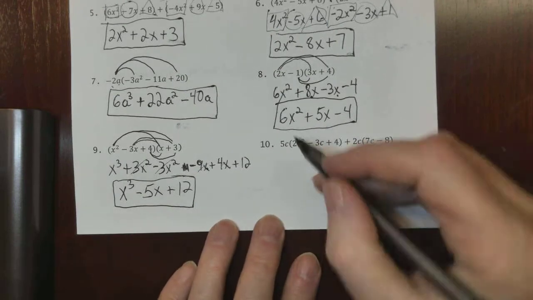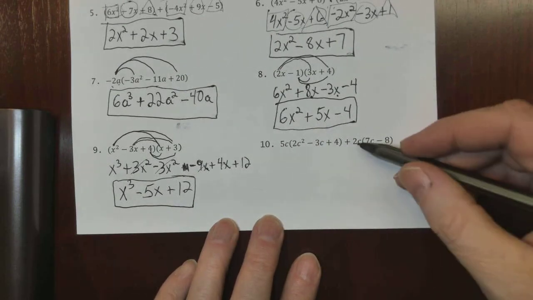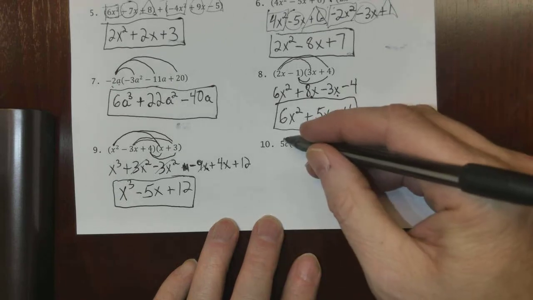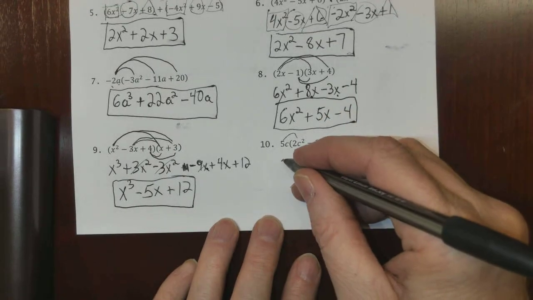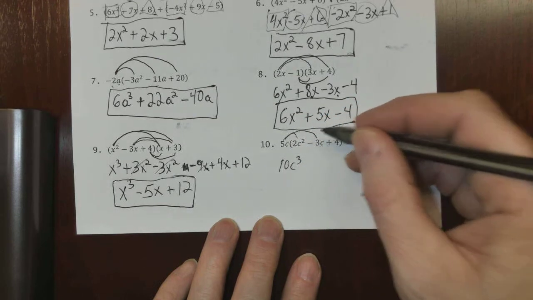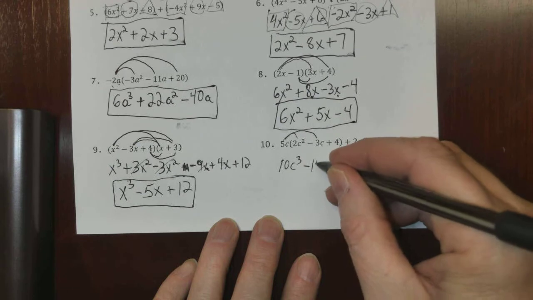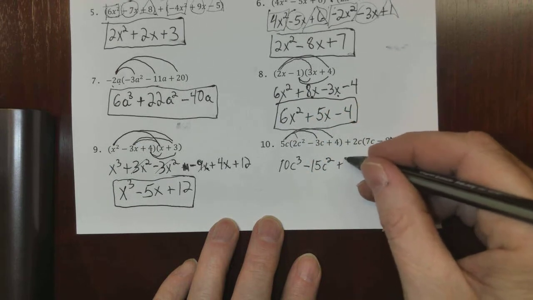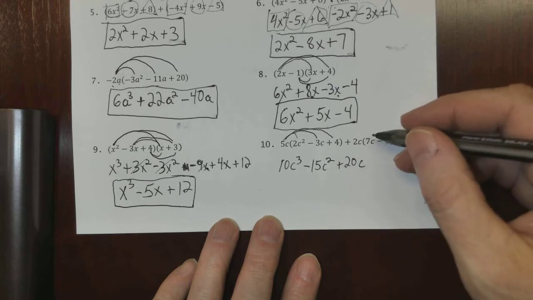9 is done. Now 10, I'm going to distribute. Then I'm going to distribute again. And then I'm going to combine my like terms. 5c times 2c is 10c to the third. 5c times negative 3c is negative 15c squared. 5c times 4 is 20c.